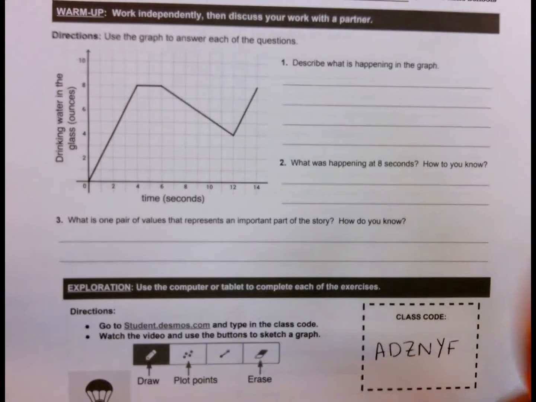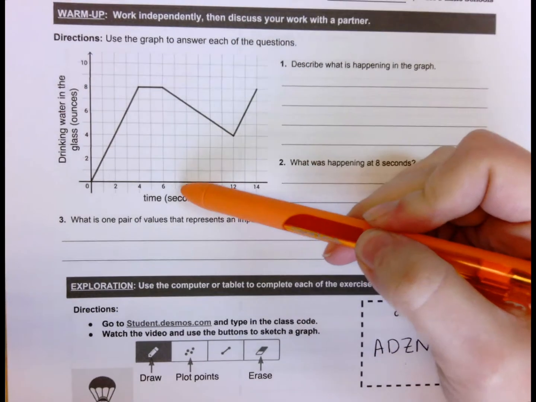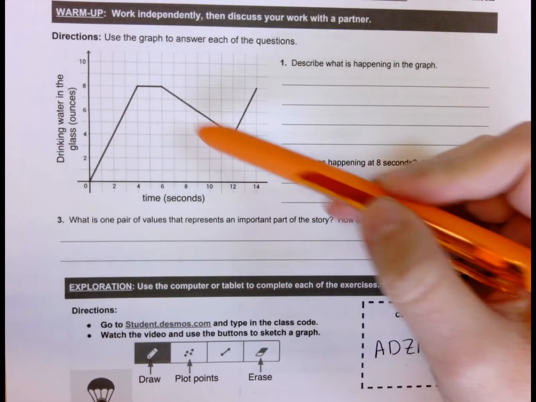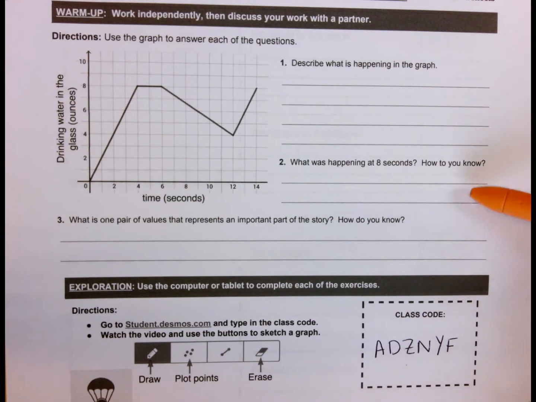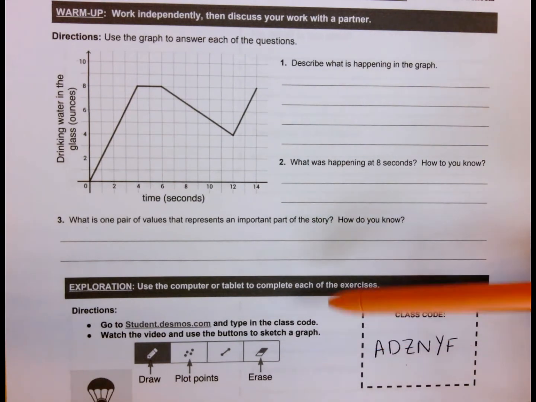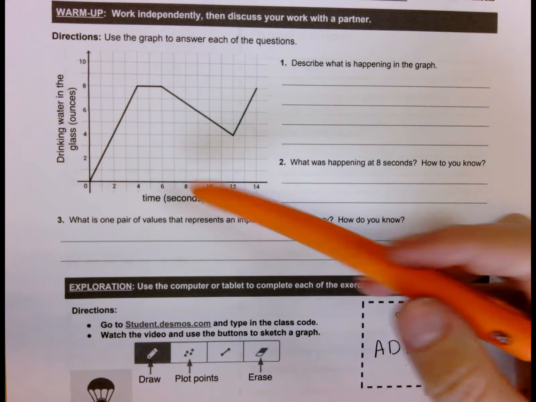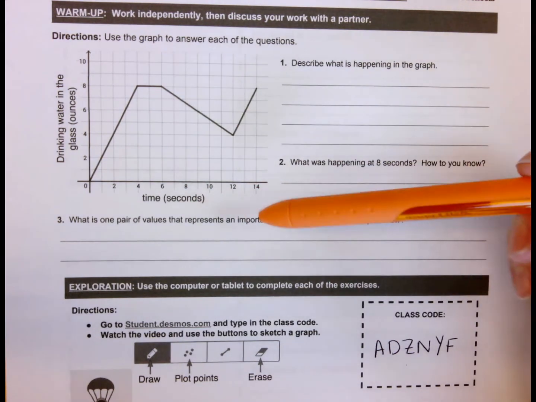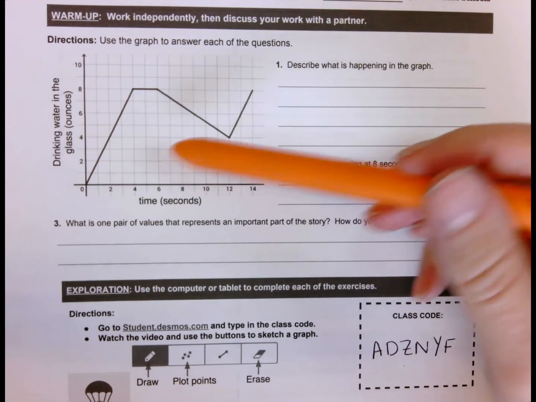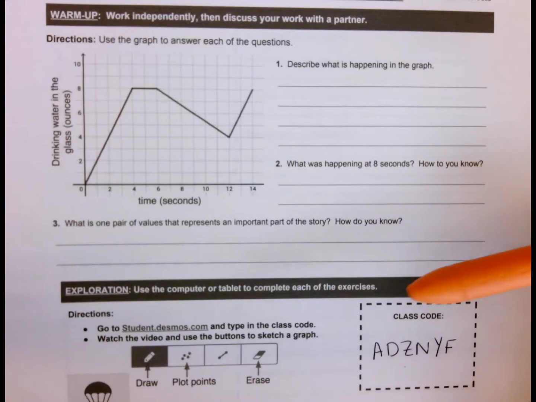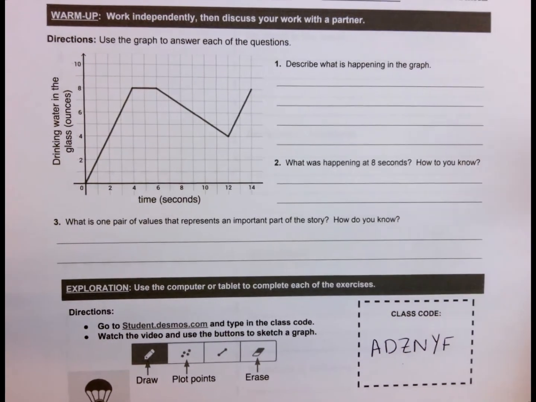Then you're going to tell me what's happening at 8 seconds. So here's the 8-second mark. Look up here and tell me kind of what's in the process of happening and how do you know. And then what is one pair of values that represents an important part of the story. So pick a point somewhere on this graph, give me the value, so the x value and the y value. Remember to write that as an ordered pair and tell me why is that important. Why is that an important part of the graph?